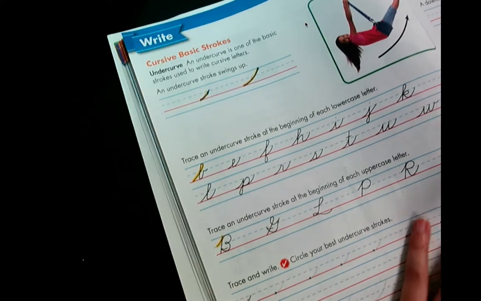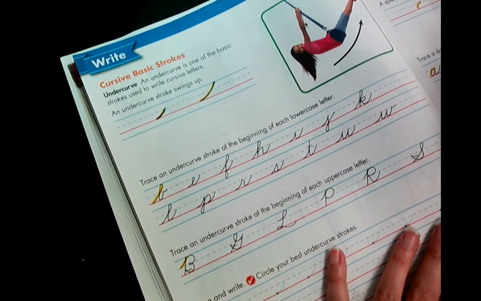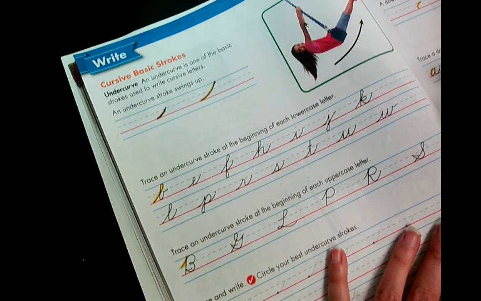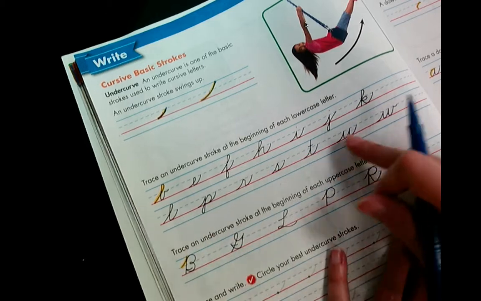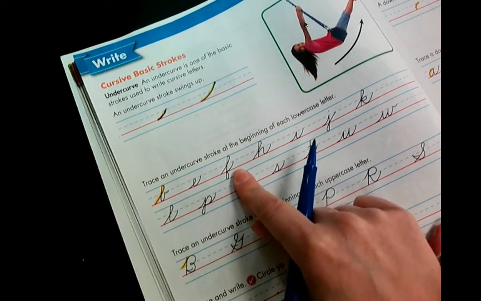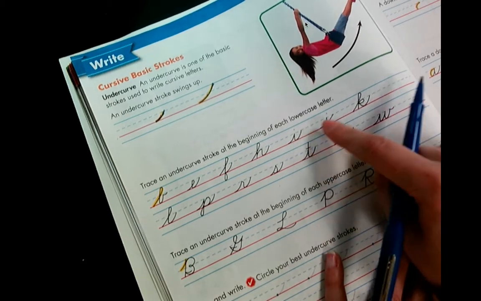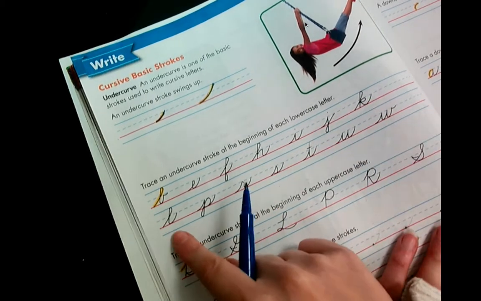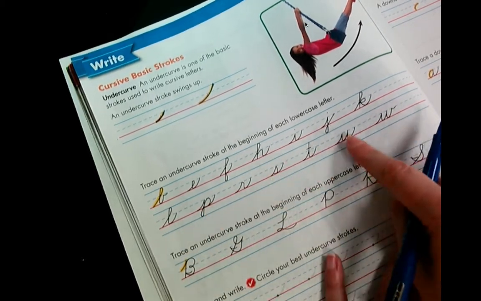So here are some letters here. It says trace an undercurve stroke at the beginning of each lowercase letter. These are all lowercase letters. Can you read them all? That's a B, E, F, H, I, J, K, L, P, R, S, T, U, W.